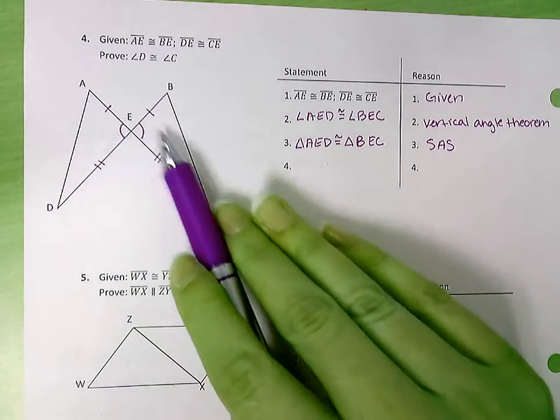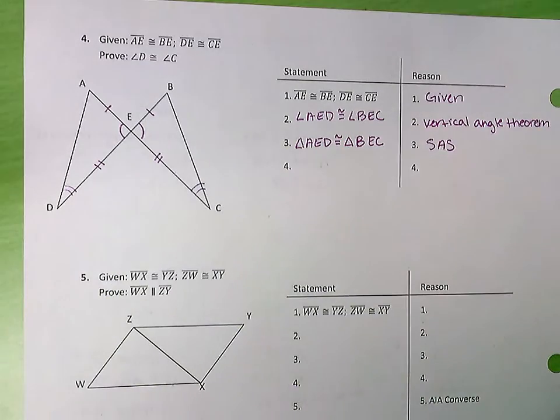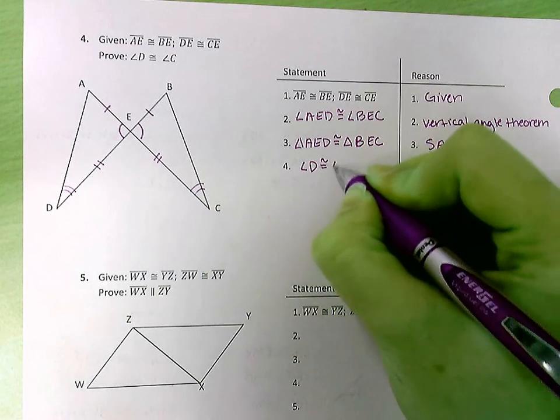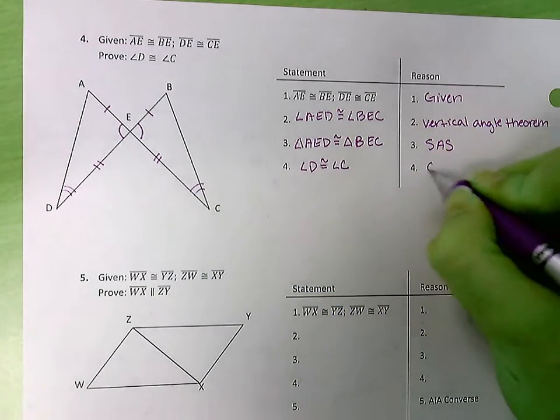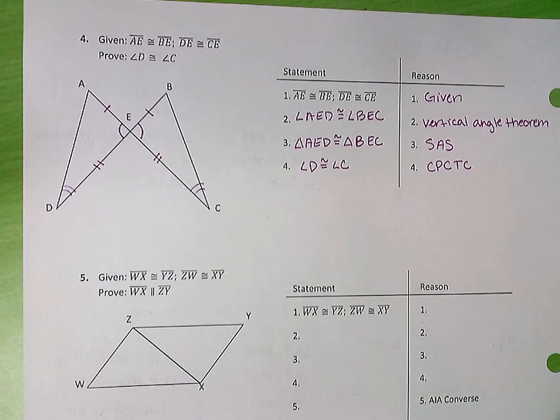Okay, now since these two triangles are congruent, these angles must be congruent within them. So angle D would be congruent to angle C by CPCTC. Okay, questions on 4?